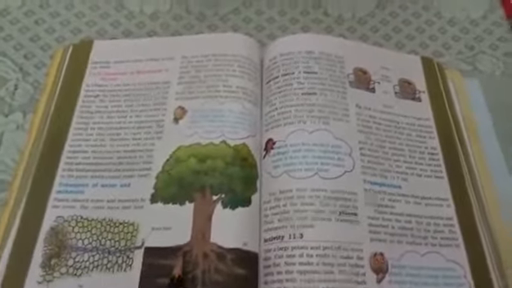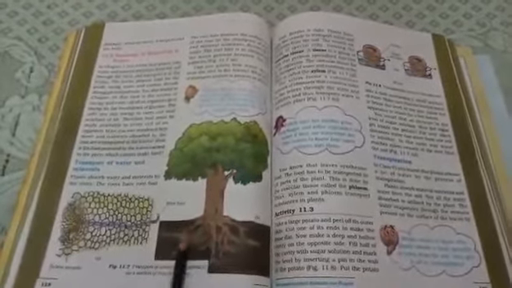You can see here it increases the surface of the root for the absorption of more water and mineral nutrients dissolved in water, right? Like this, the root hairs increase the surface of the root for the absorption of water and mineral nutrients dissolved in water.